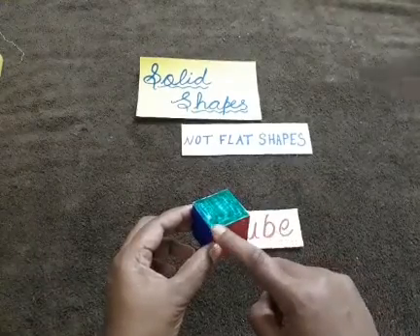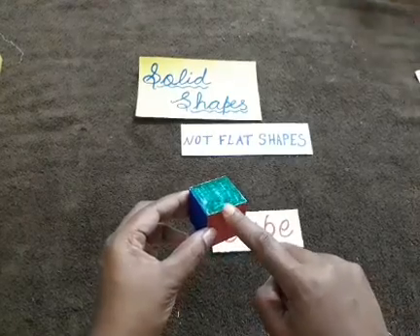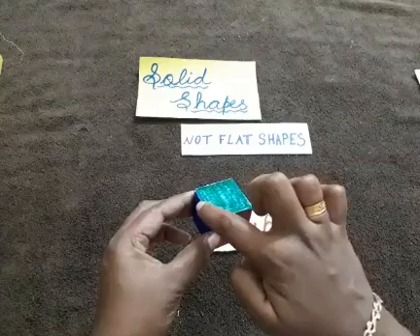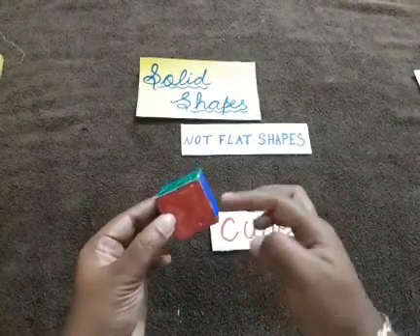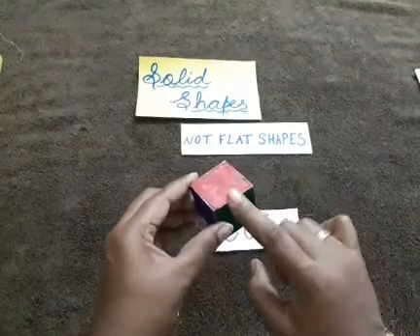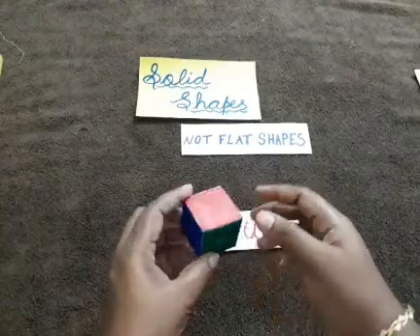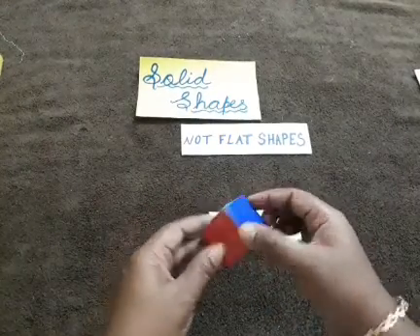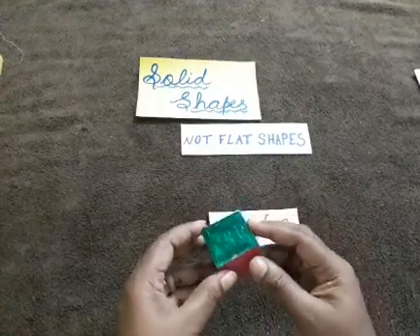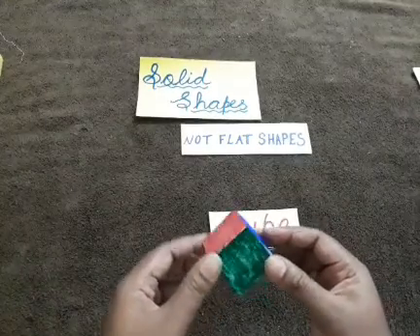Now we can count how many edges a cube has. 1, 2, 3, 4, 5, 6, 7, 8, 9, 10, 11, 12. So my dear kids, how many edges does a cube have? A cube has 12 edges.